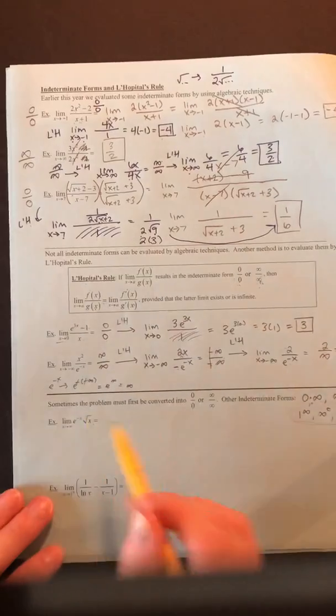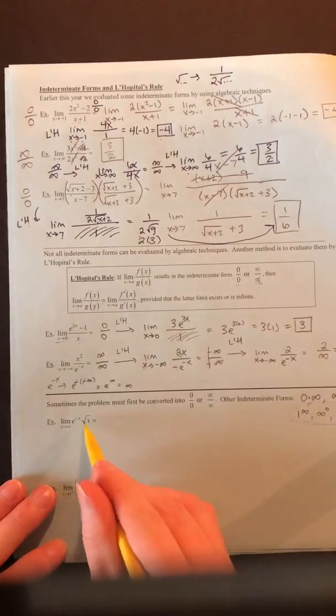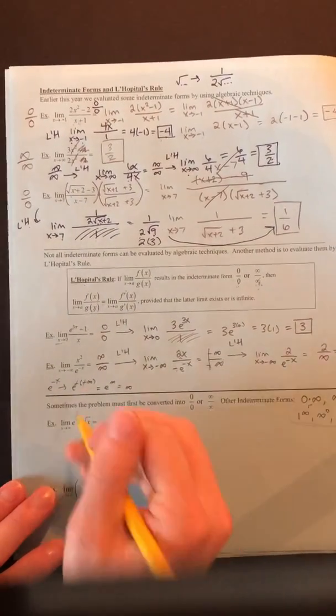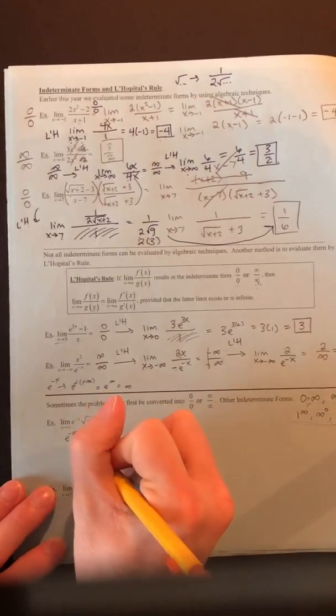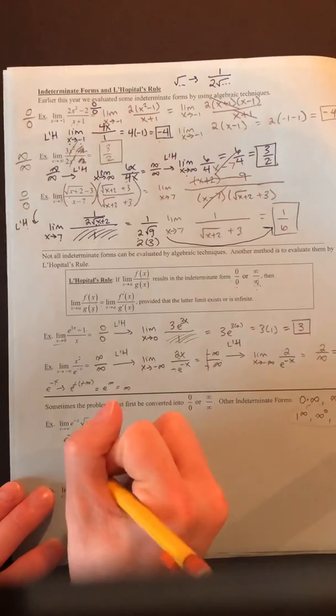All right, this next one, I've got the e to the negative x, and I've got the square root of x. If I were to try to plug it in, I'd have e to the negative infinity times the square root of infinity.